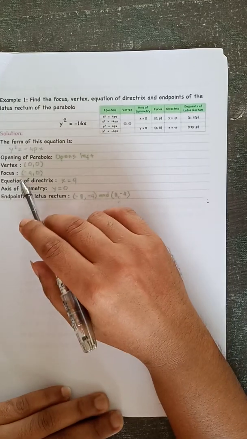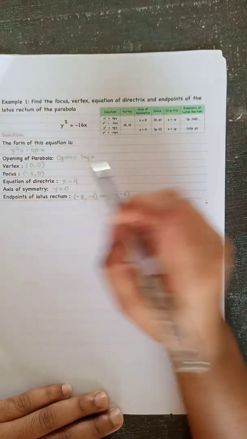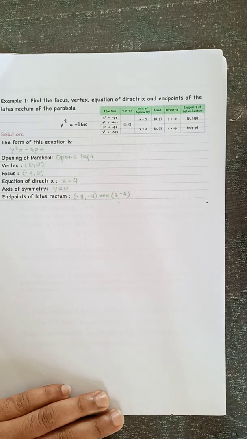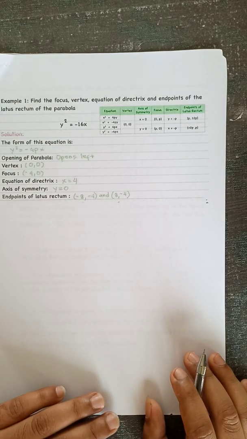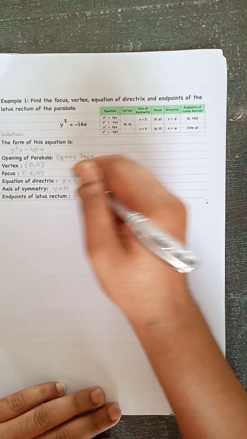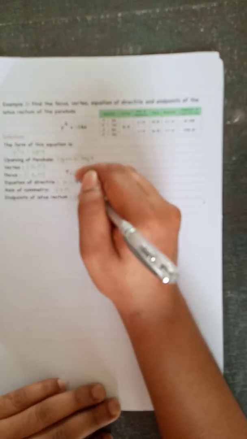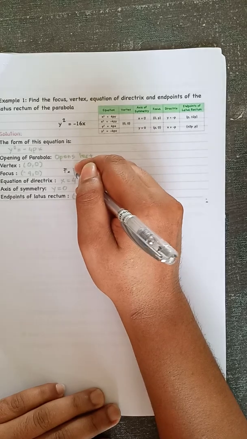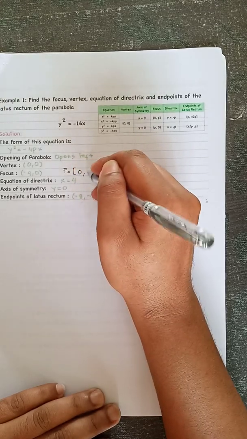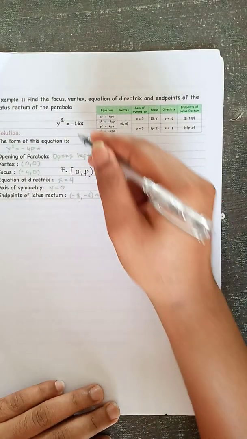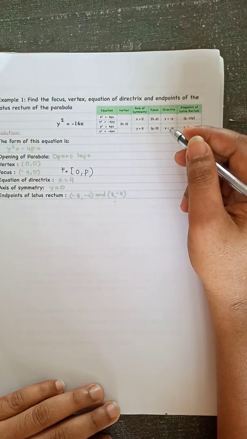So the vertex now is obviously at 0, 0, or the point of origin. Next is the focus. Focus having the formula of p and 0. Since we have not yet gotten p, how do we get p?